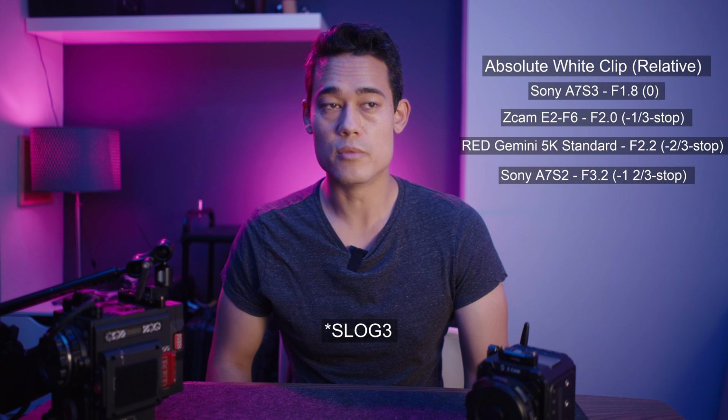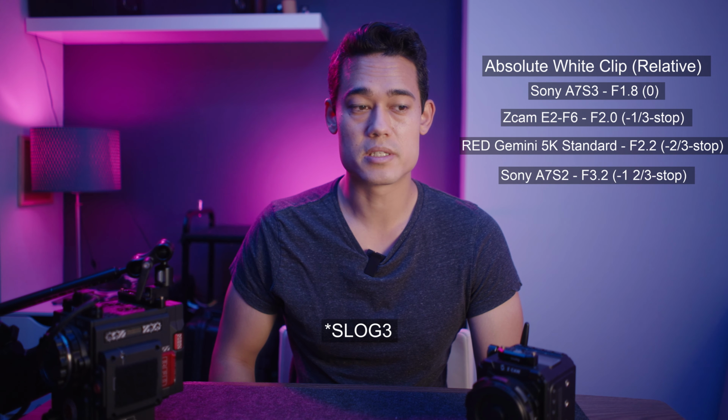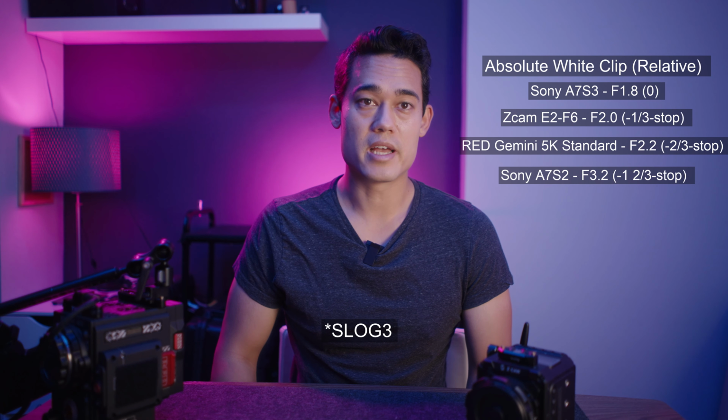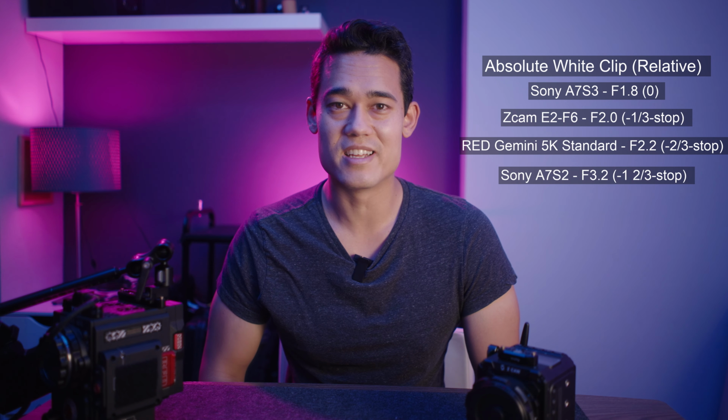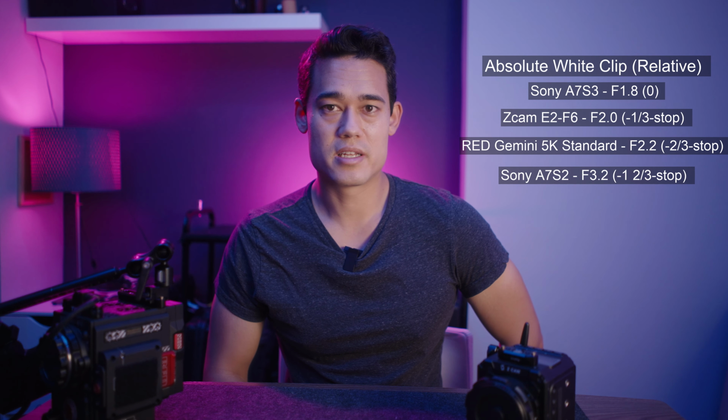Which isn't surprising because we're shooting S-Log2 and the lowest ISO was 1600, which indicates that you're going to need more ND outside to get the right exposure level, and so the highlights just don't hold as well there.